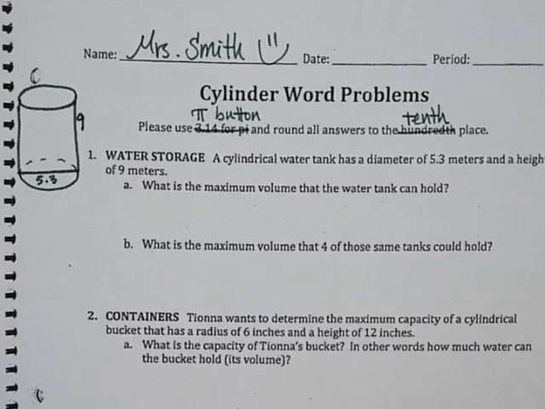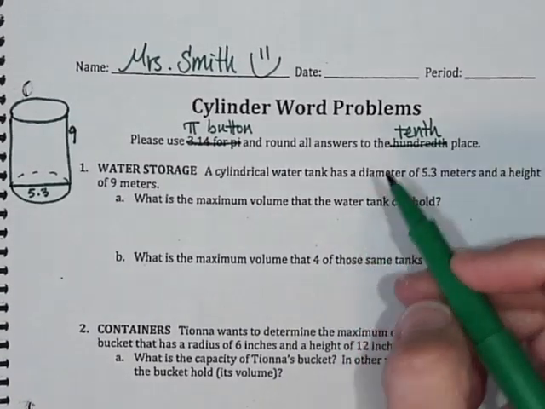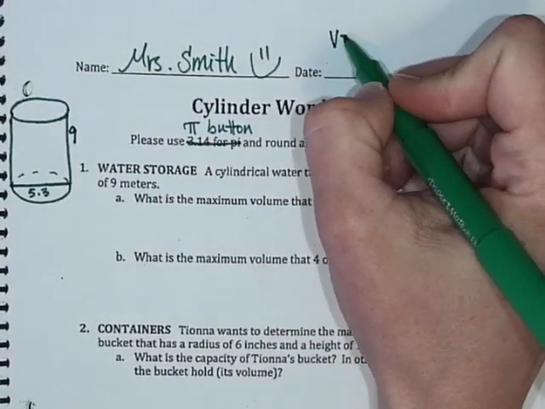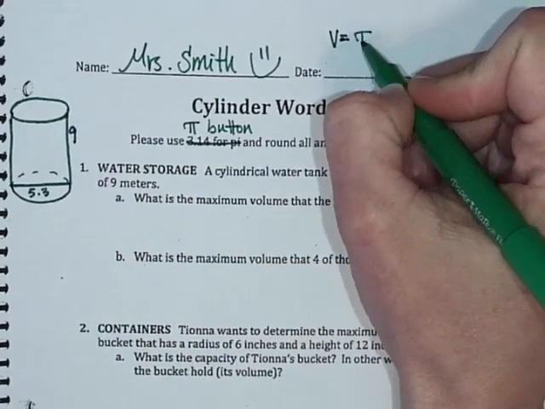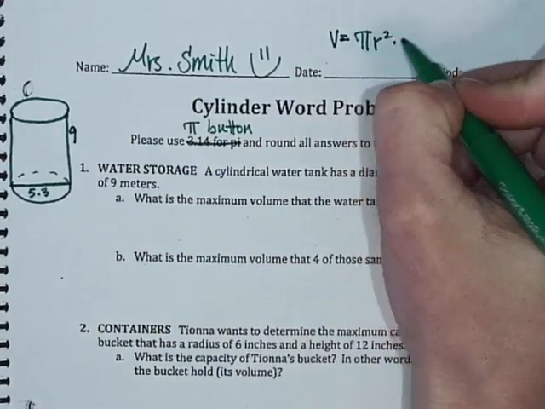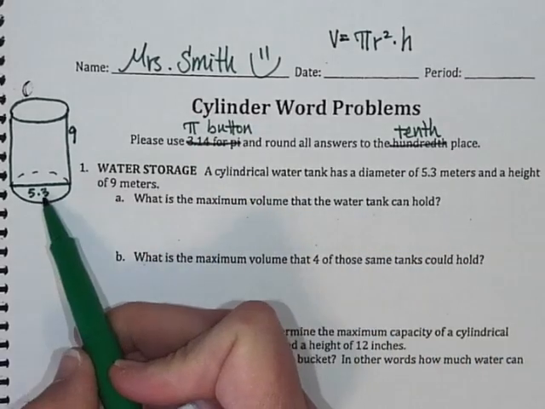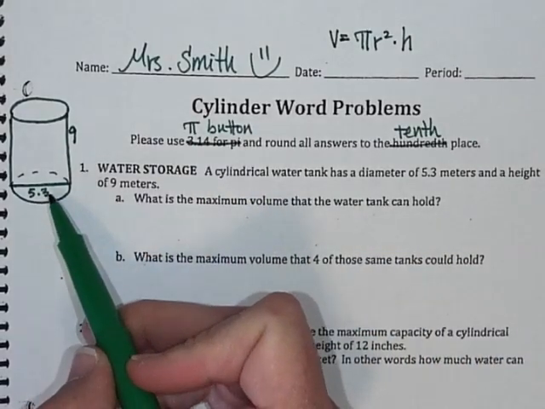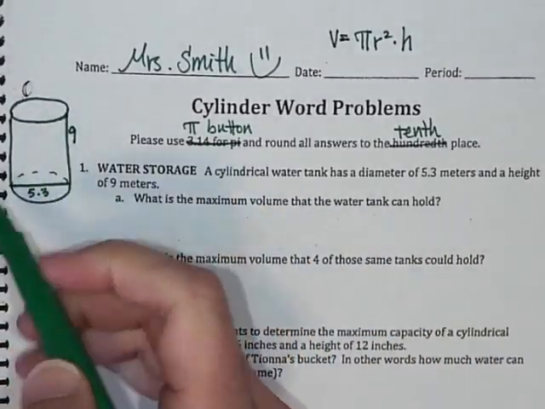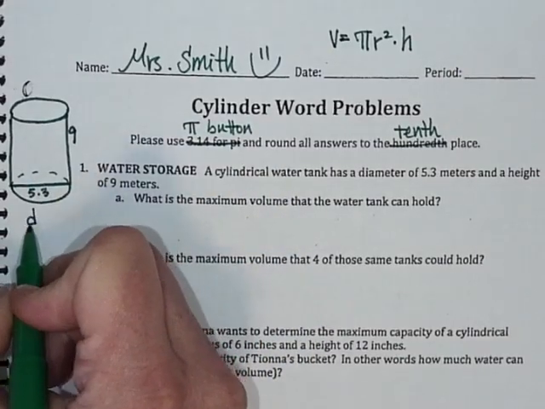So our formula is volume equals pi r squared times height. We don't really have much use for diameter. What we really need is radius. And to go from diameter to radius, you have to divide that diameter by 2.